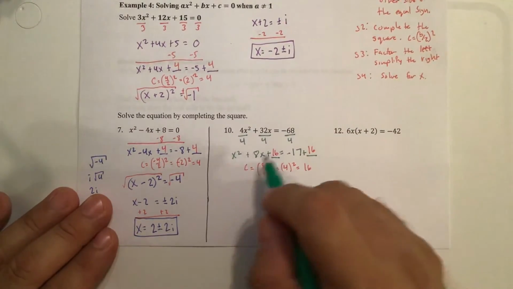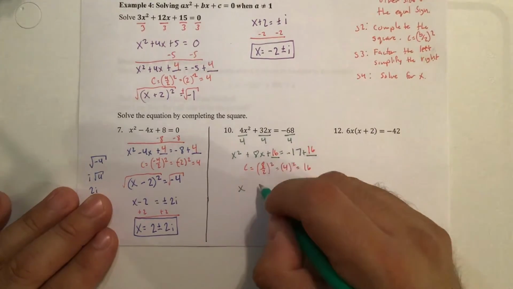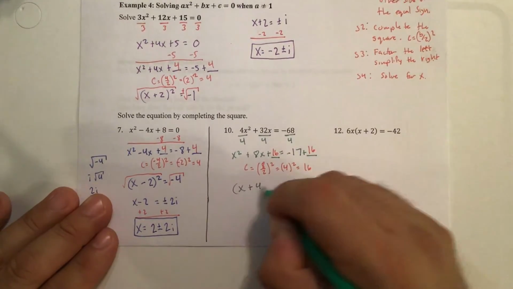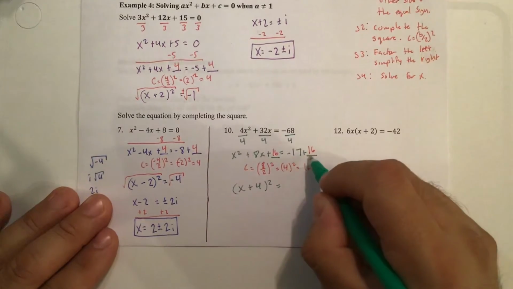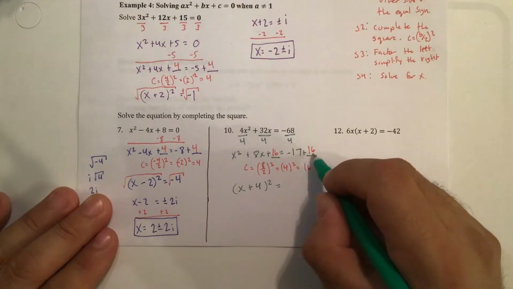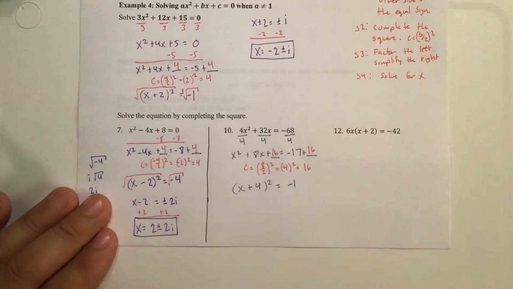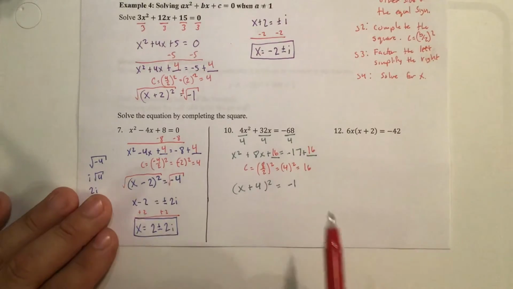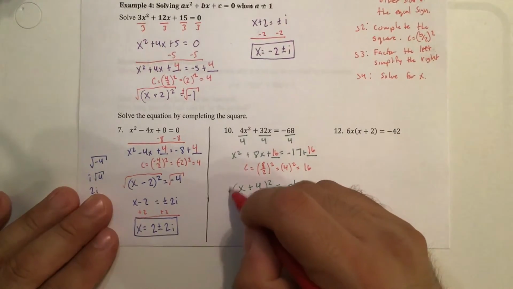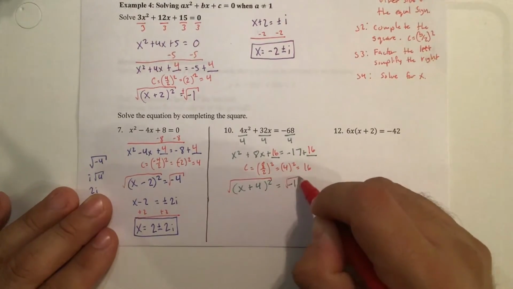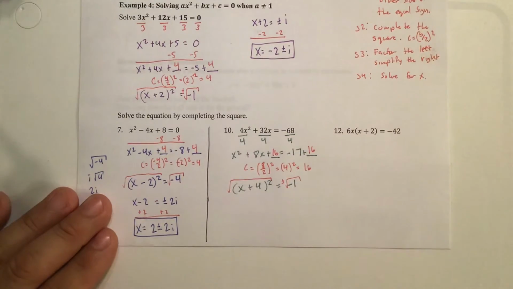We're going to factor the left. So the square root, middle symbol, squared. On the right side, when we simplify it, negative 17 plus 16 is negative 1. Then we solve it. No addition or subtraction outside the parentheses. No multiplication or division outside the parentheses. So to get rid of the square, we take the square root. Don't forget to put plus or minus.